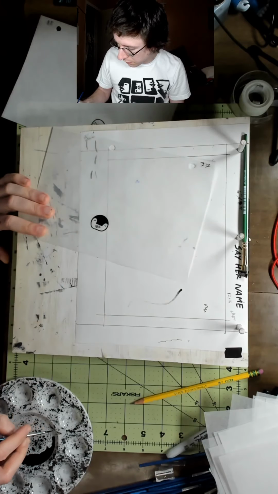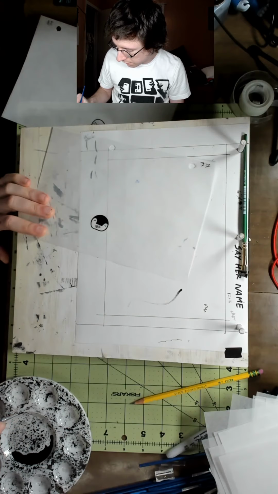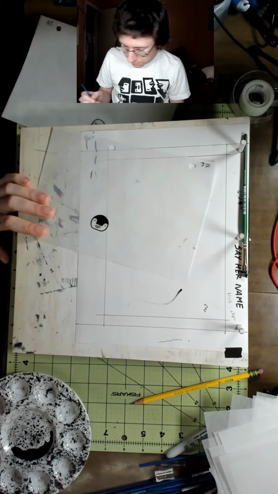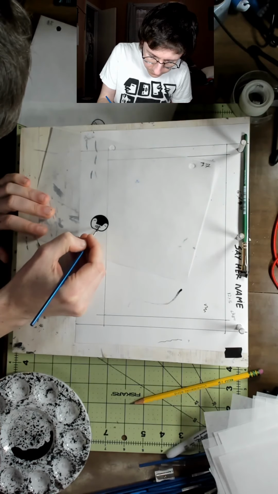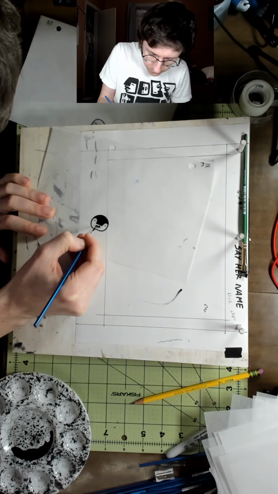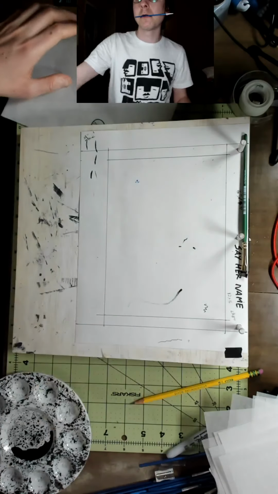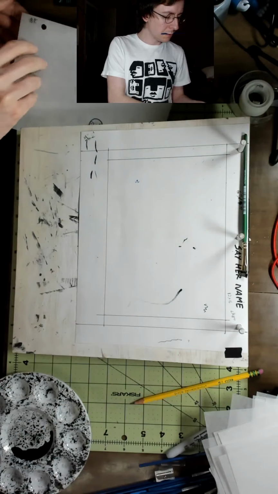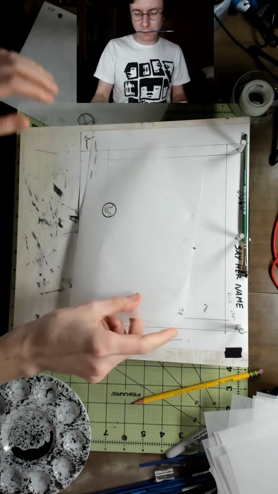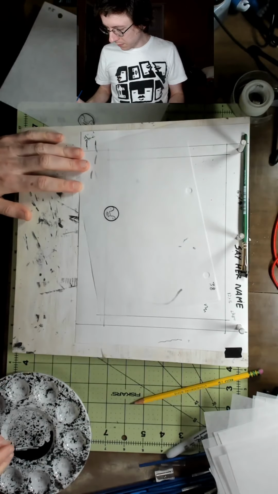Too much ink on it. Let's try and get some of that off. Getting closer. Three more frames.